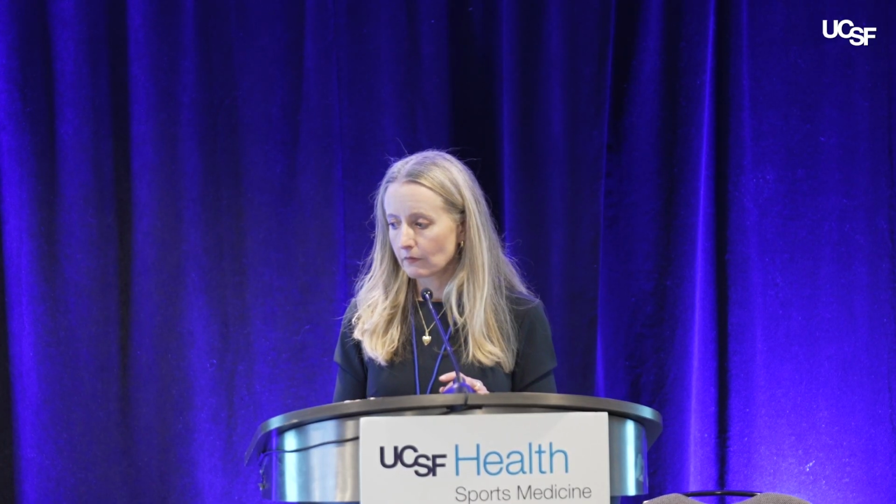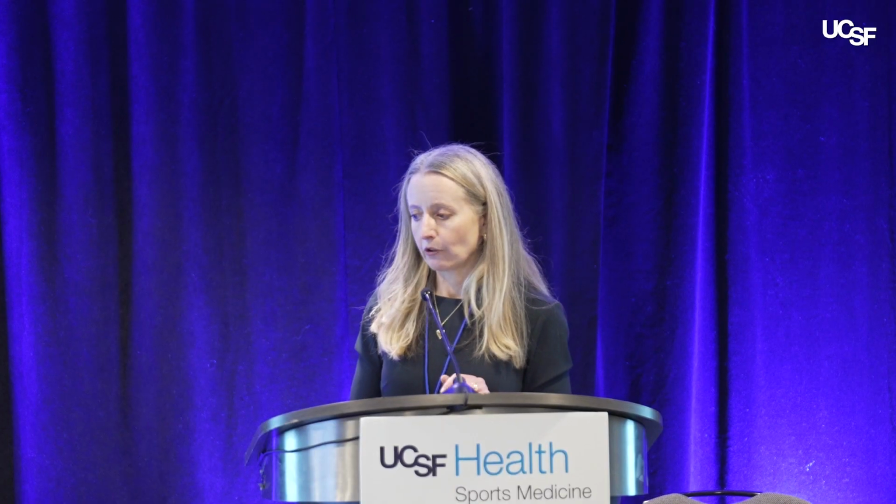So weight management, what do I tell patients? Well, if you have a BMI 25 or greater, you'll have benefit if you lose 5% or more of your body weight. And the benefit is decreased pain and improved function. This also, in one study, has been shown to reduce the risk of osteoarthritis progression.